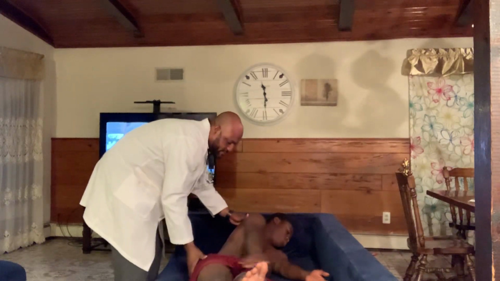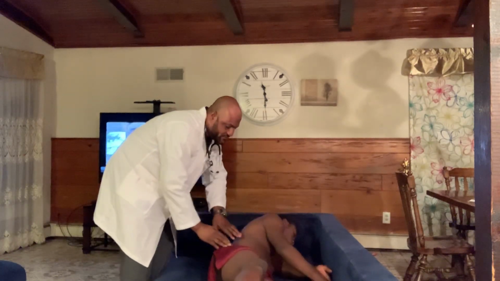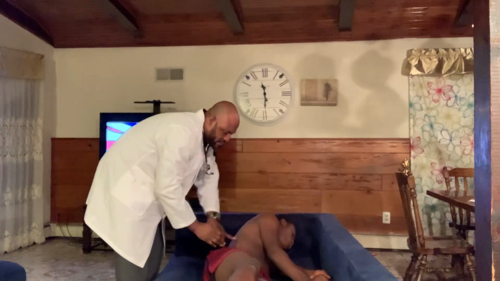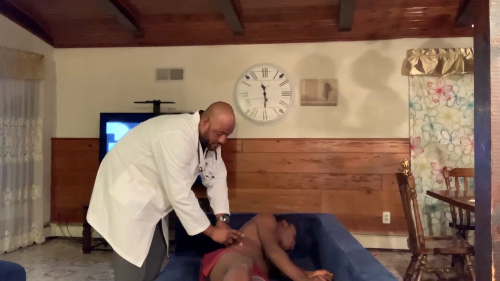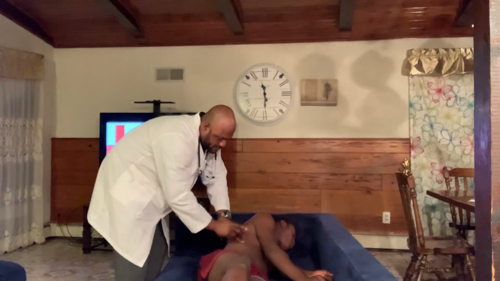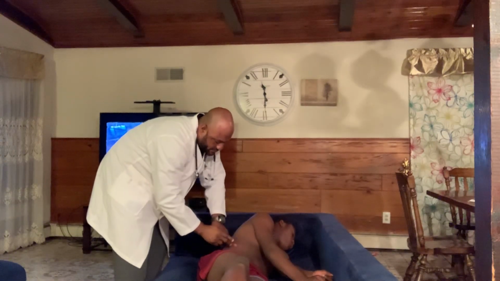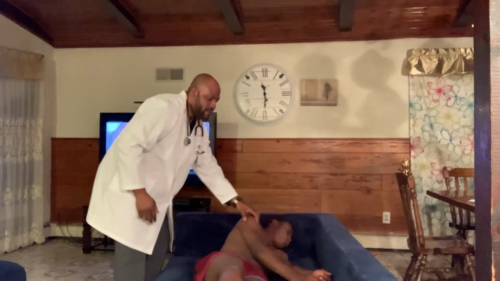So if there's any shifting of the fluid, I'm going to percuss on this side for any dullness, for any tympani. So it's tympani. You can come back.